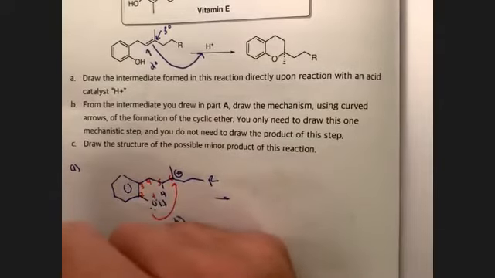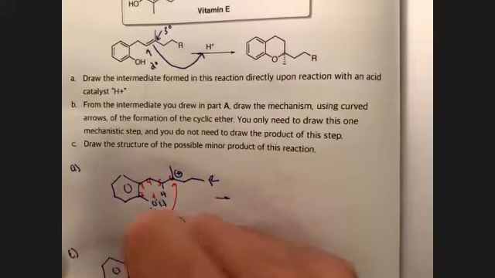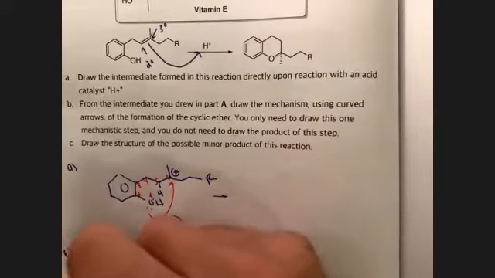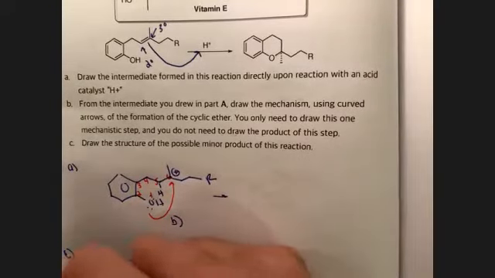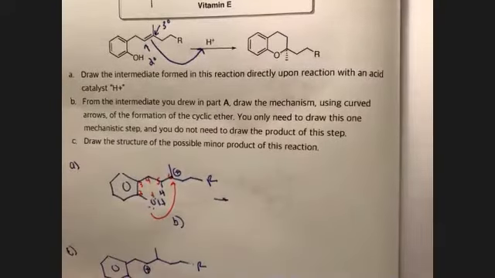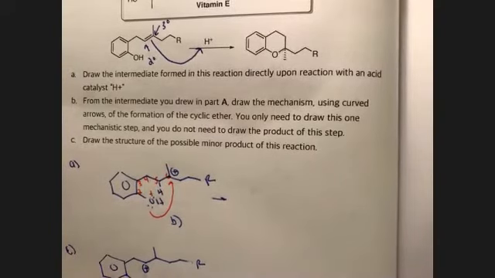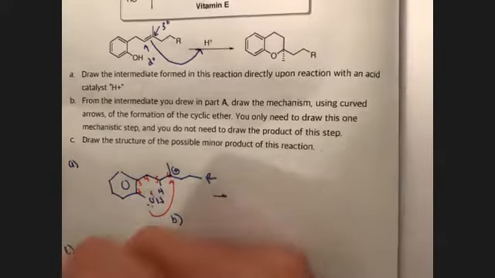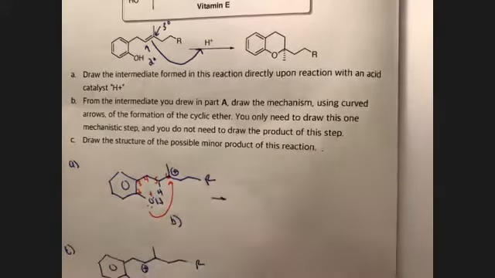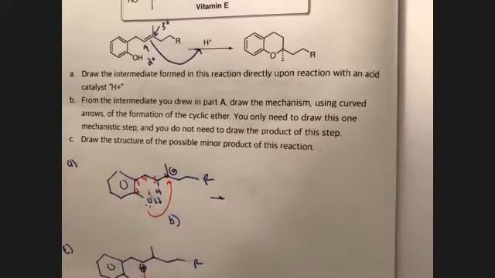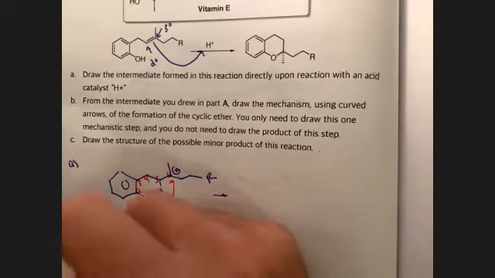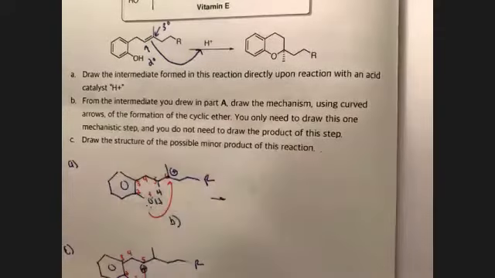So if I were to put this on the secondary position, okay, this would be my secondary position. And if I were to form that, we would want to draw the possible minor product of this reaction. That's just simply this lone pair attacking that position. So instead of it being a 6-membered ring, it's a 1, 2, 3, 4, 5-membered ring.